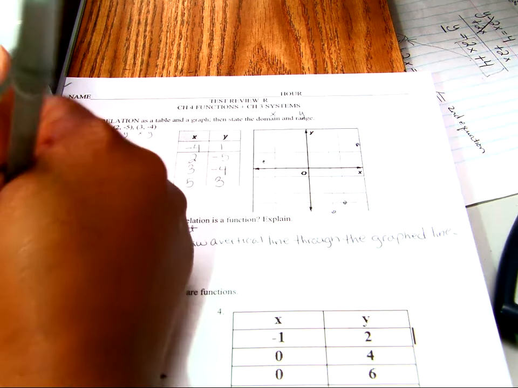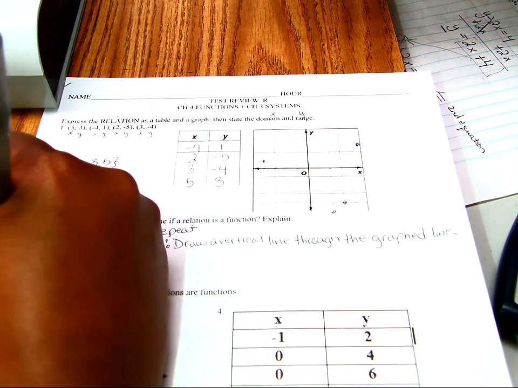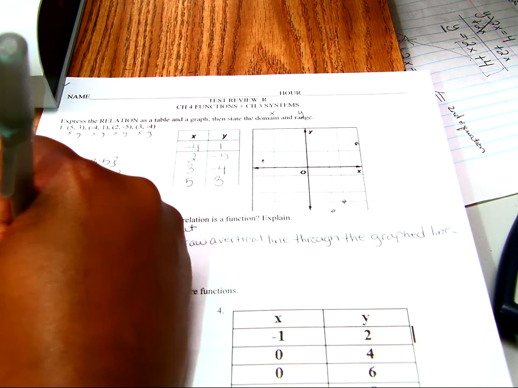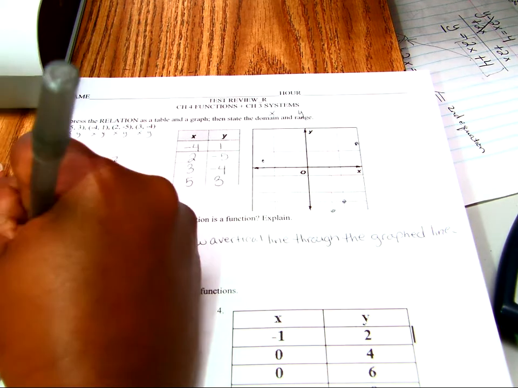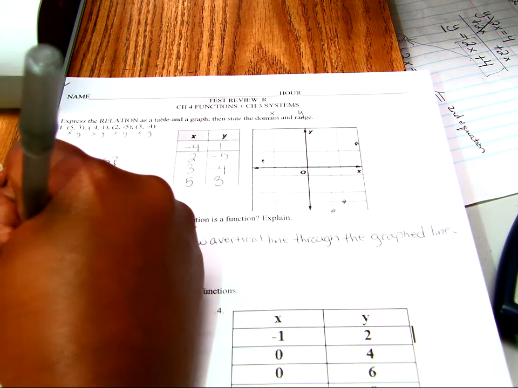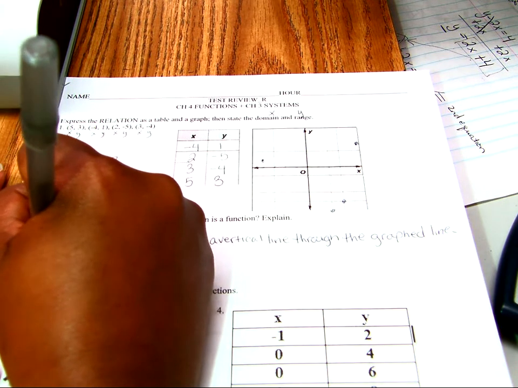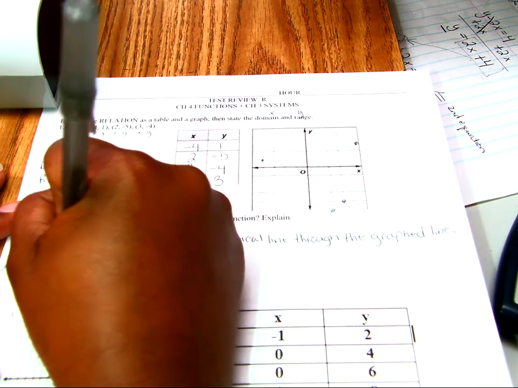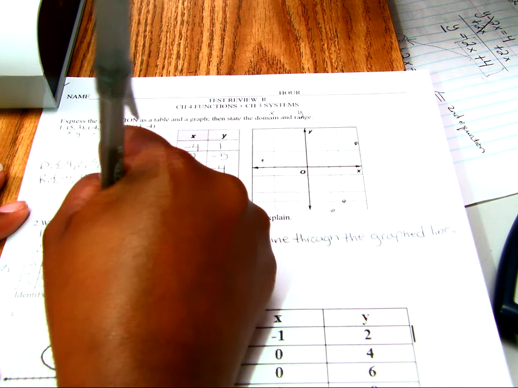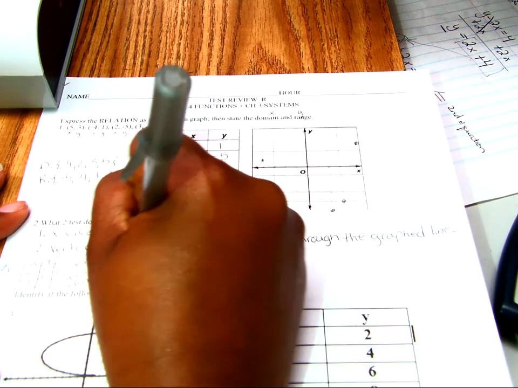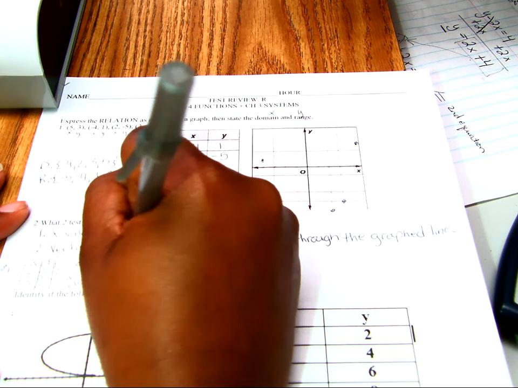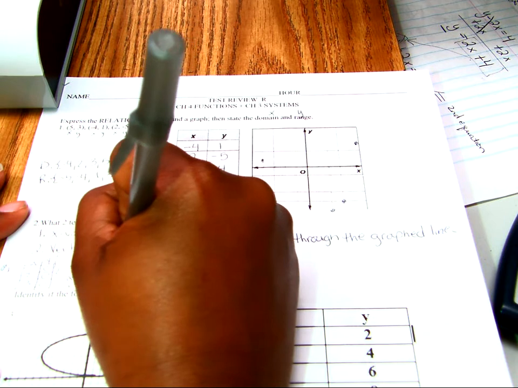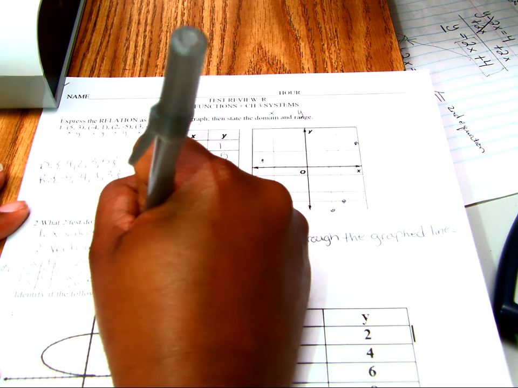Okay, here's an example. Example for number 1. X, y. 1, 2, 3. 0, 0, 0. Yes, it is a function. 1, 2, 3. 0, 1, 2.